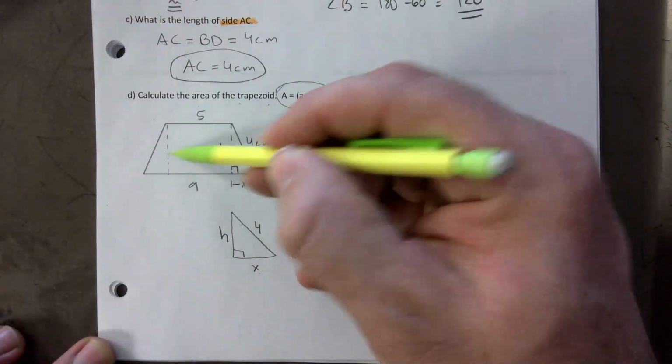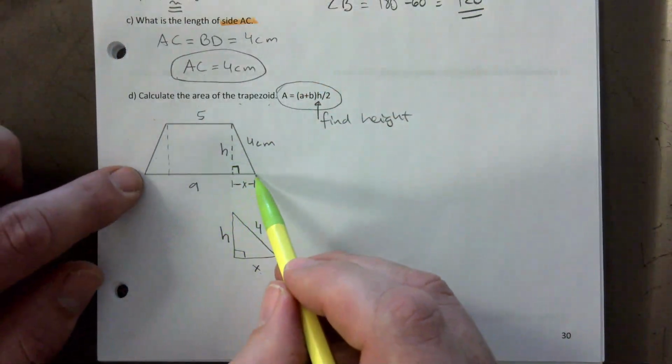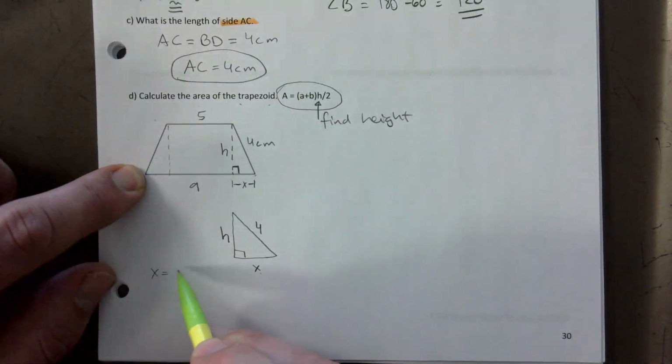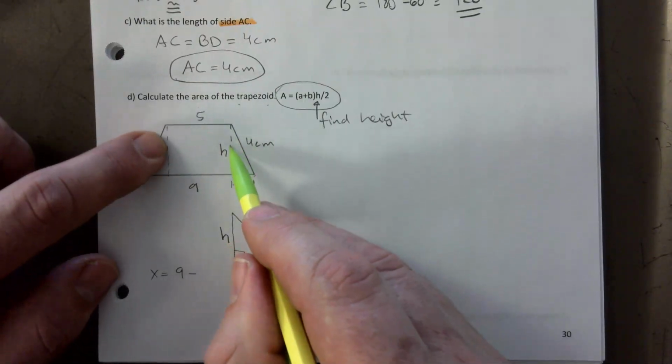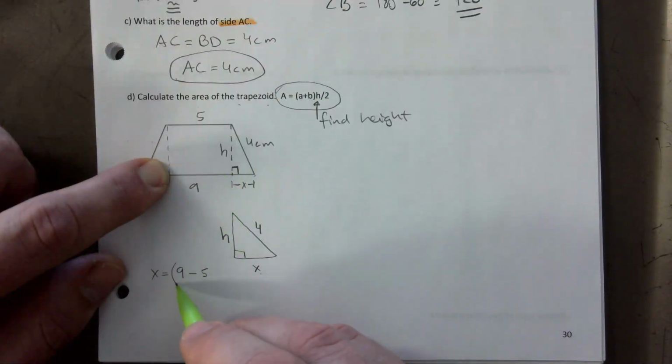I'm going to show you that we're cutting both ends. We're going to cut both of them off. So what I will do is I will take the 9, and I'll subtract 5 from it, so that middle piece right here. And I will divide it in half.